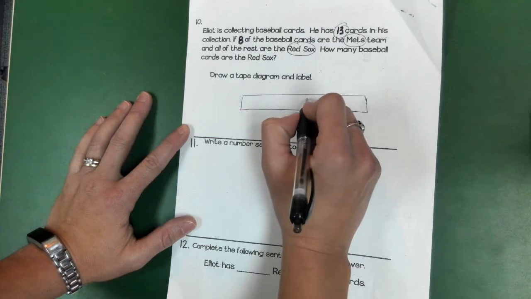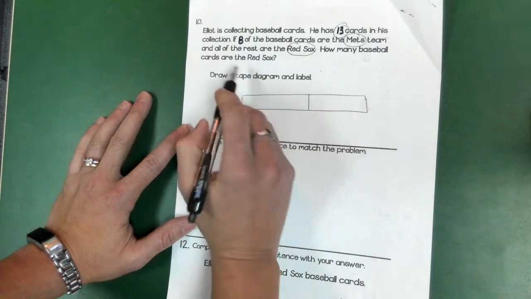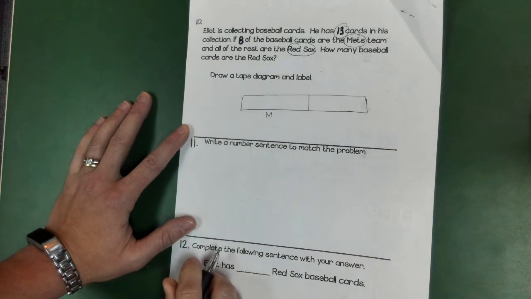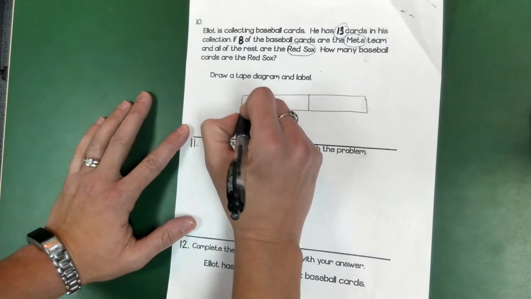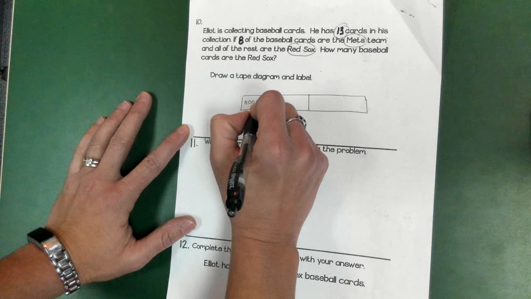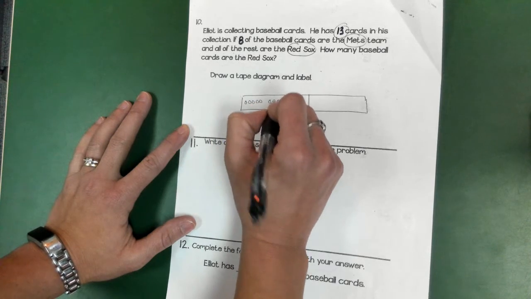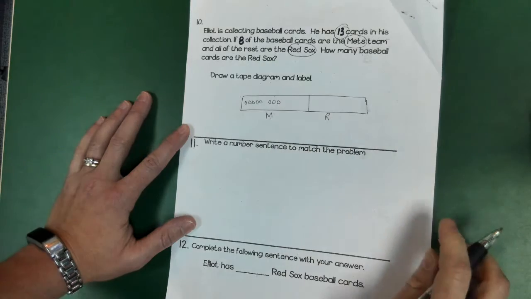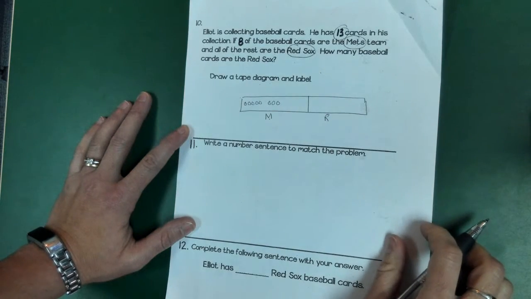All right, and my tape diagram is going to have a bigger rectangle for the Mets. I'm going to put M here for Mets. I know that he has 8. 1, 2, 3, 4, 5, 6, 7, 8. And the other side is going to be the Red Sox, but I don't know yet how many those are.